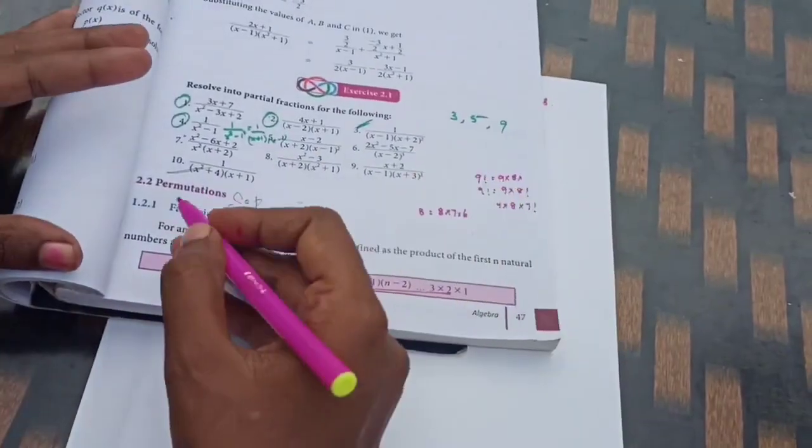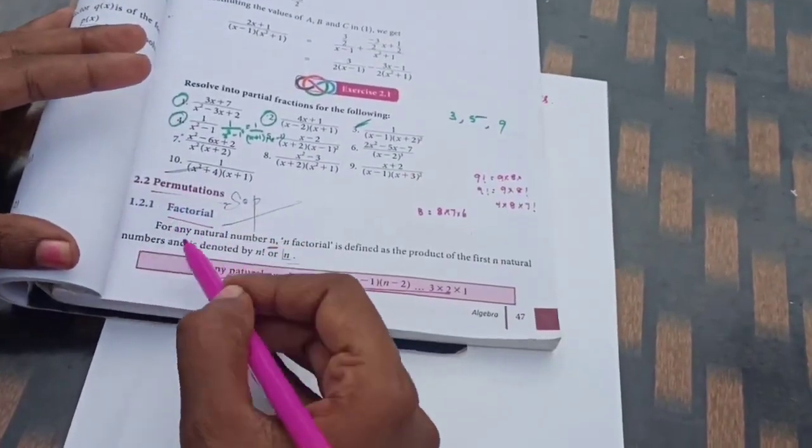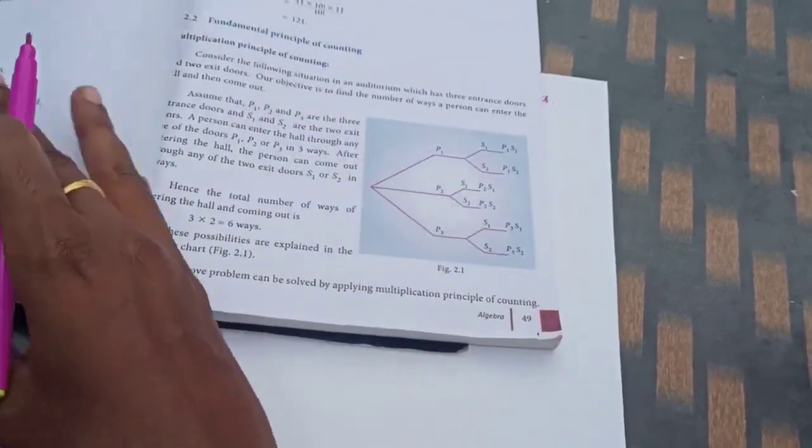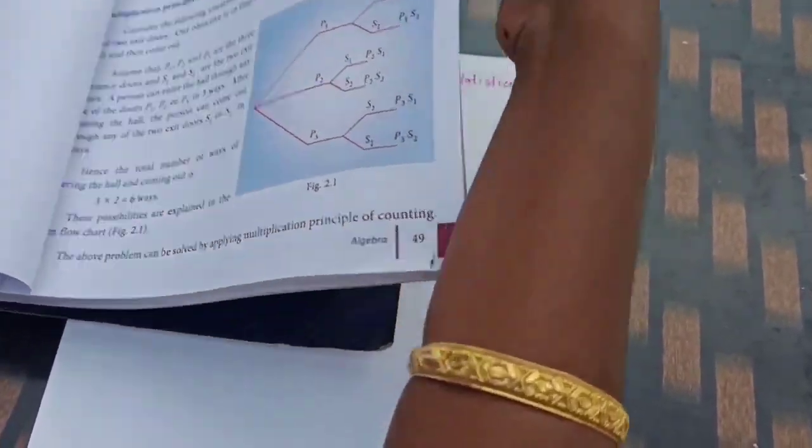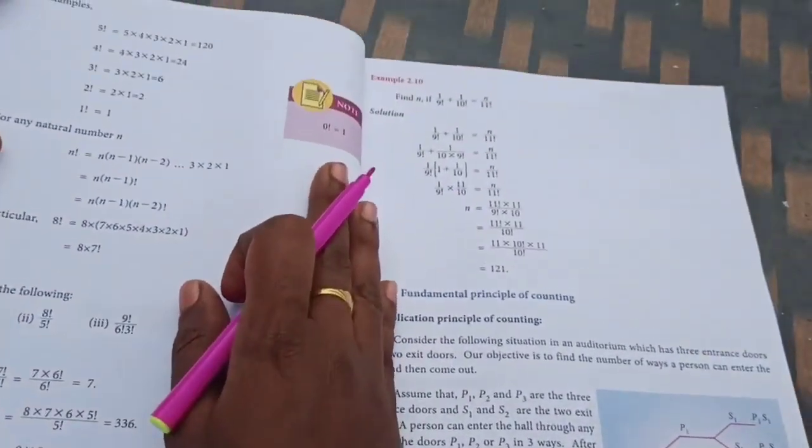All of you please put the heading permutation, factorial. Please leave three lines in your notebooks. In your book they gave some examples, and I will explain them now.